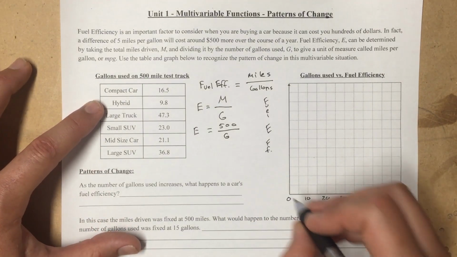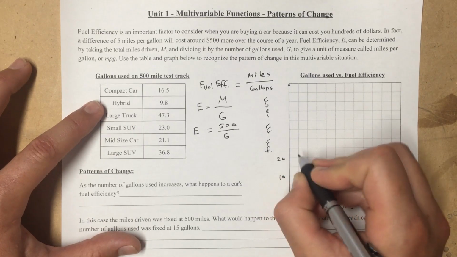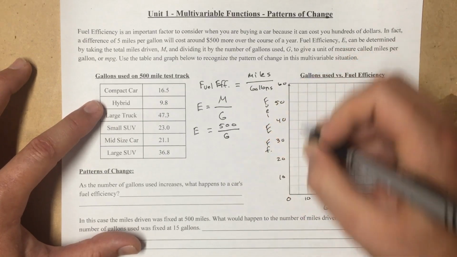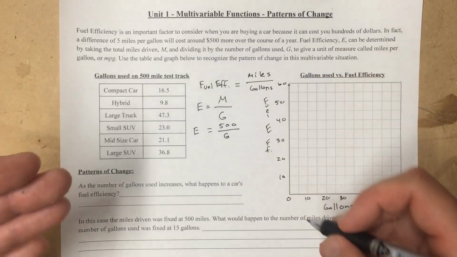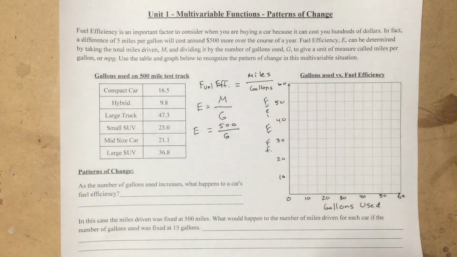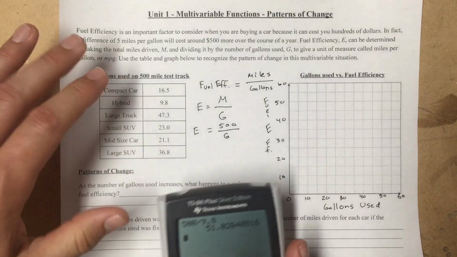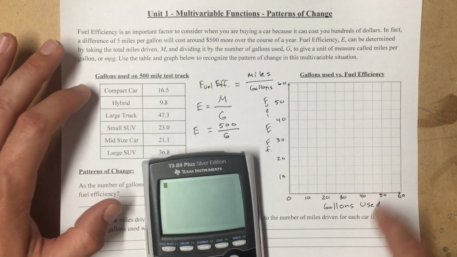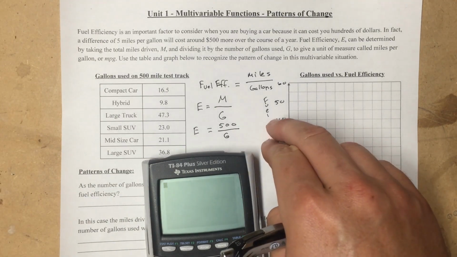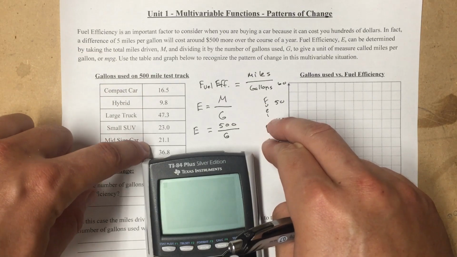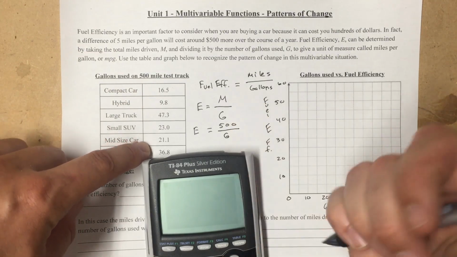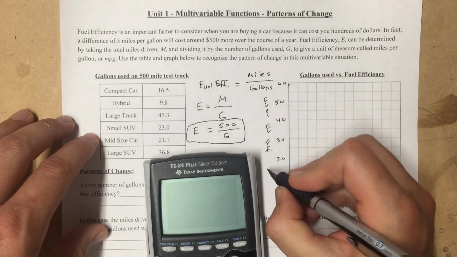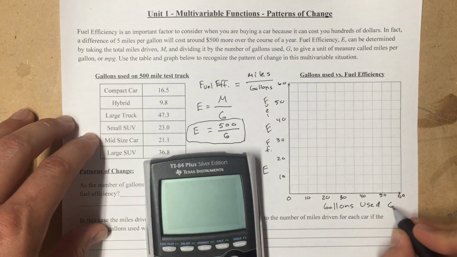So similar to this here, I'm going to count by tens: 10, 20, 30, 40, 50, and 60. I'm doing that because I know that there's not a car that's more efficient than 60 miles per gallon. All right. So I'm going to put my calculator here, and I'm going to start plotting some of these points. Remember, I'm using gallons used and fuel efficiency. I'm given the gallons used, and I need to use this equation here. I'll circle it, to figure out what our fuel efficiency is. Remember, this is our E, and this is our G here. All right.